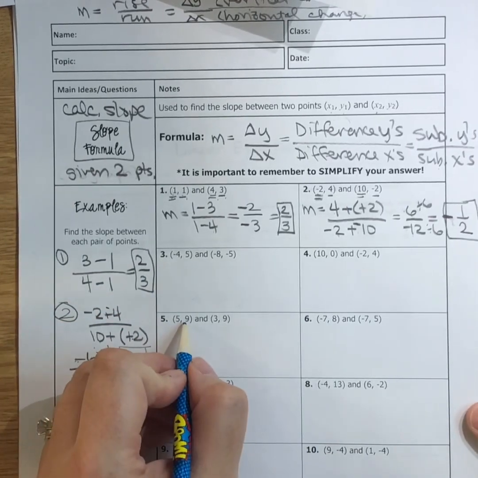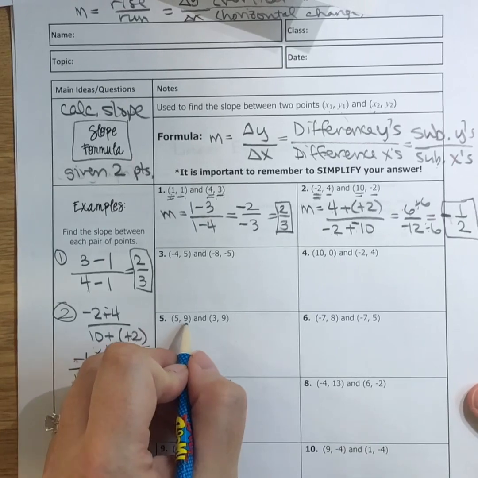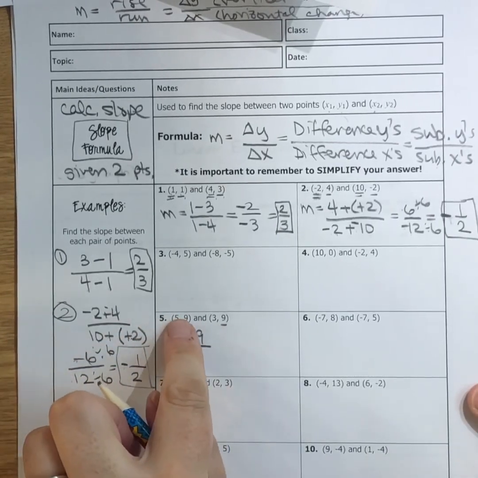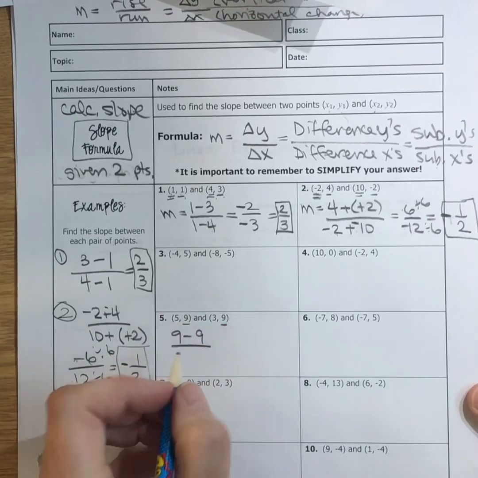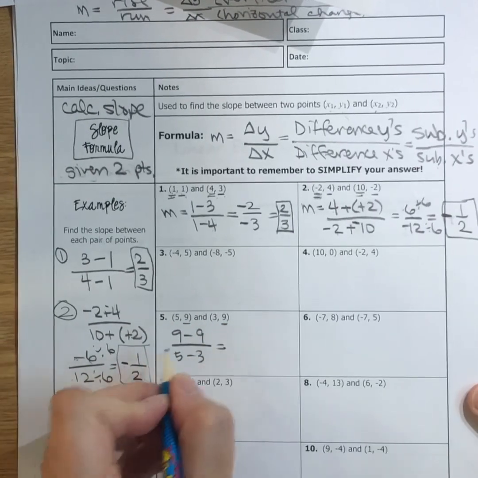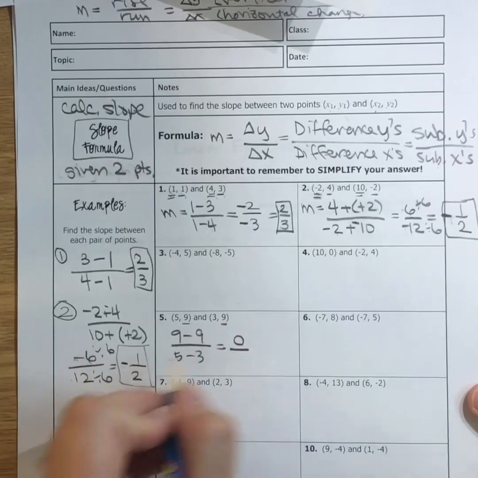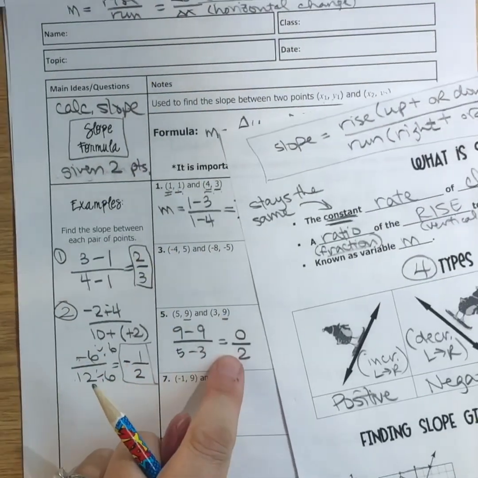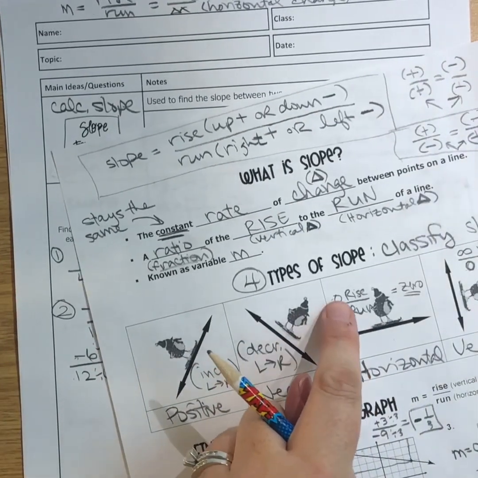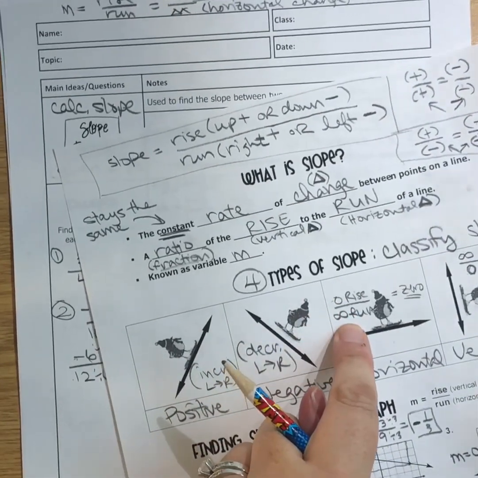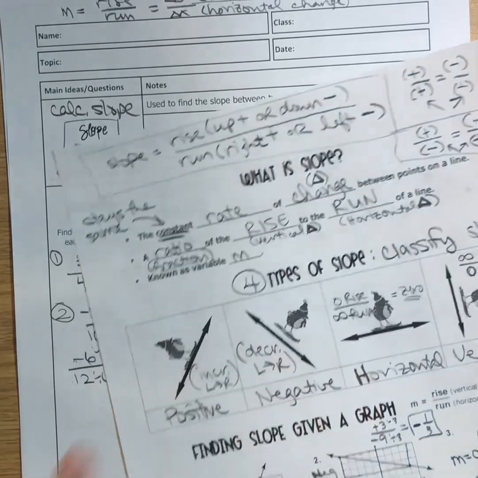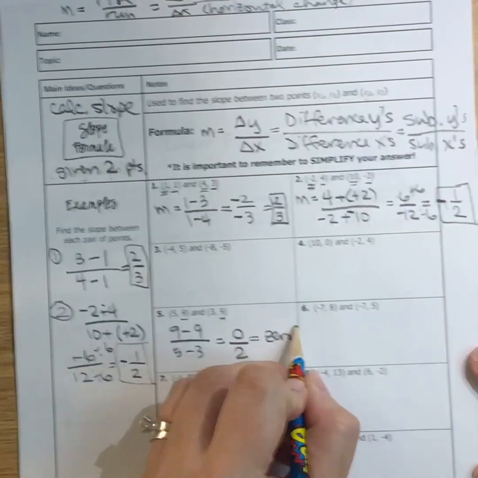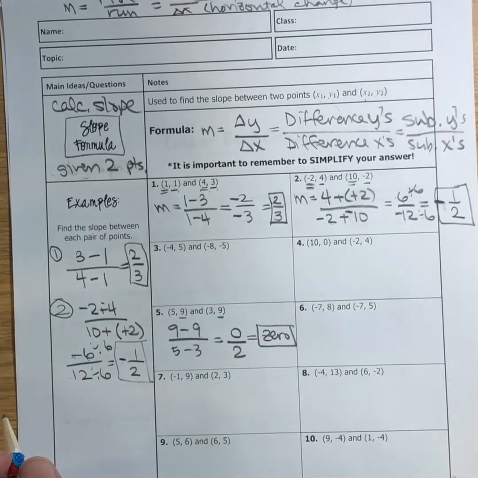So let's look at number 5. Okay, so we start with the y's. So we have our two y's, 9 minus 9, and I'm starting from the first point minus the second. So I have 5 minus 3 on the x. Well, 9 minus 9 is 0 over 5 minus 3 is 2. Now remember, 0 over any number, that's this case. 0 rise over any number for the run. So this just simplifies to 0. I'm just going to write the word 0 so that nobody gets confused by my 0.